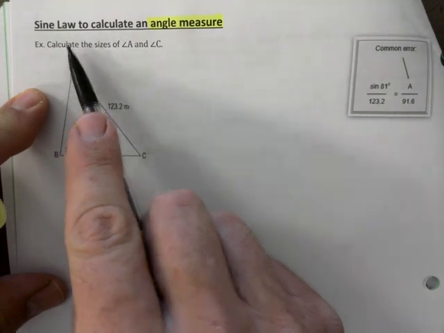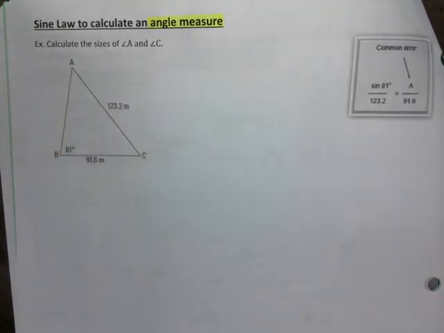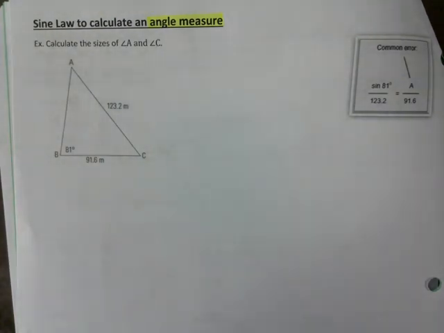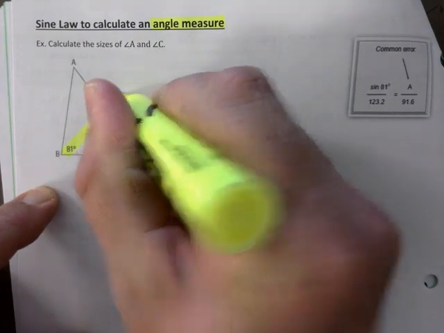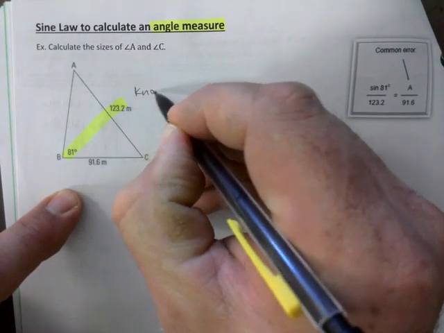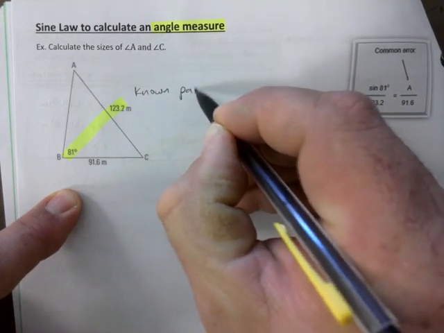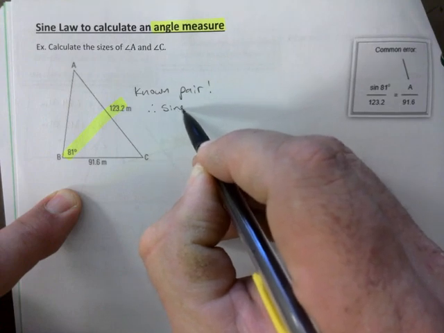So here we go. Calculate the sizes of angle A and angle C. So let's go ahead and do that. Do we have a pair? Unknown pair? And the answer is yes. Right, there's my pair. Known pair. Therefore, I'm going to have to use sine law to get started here.